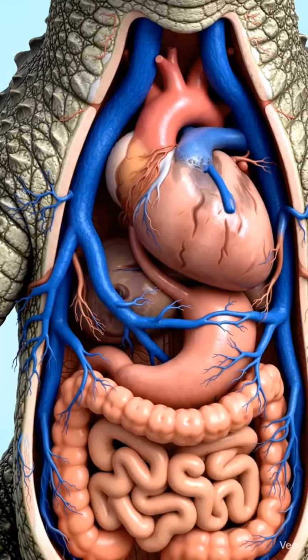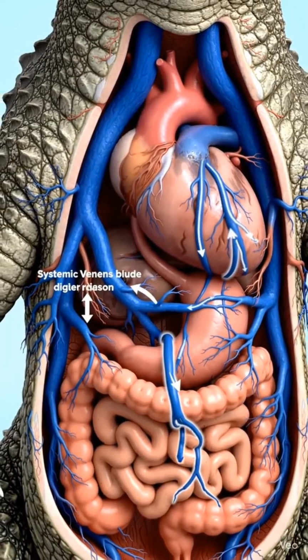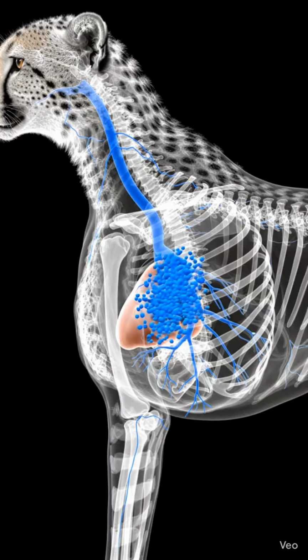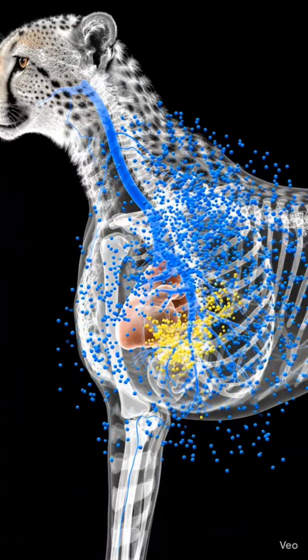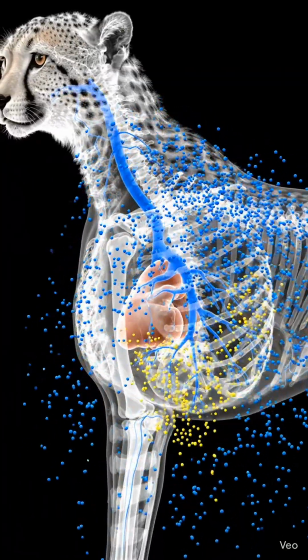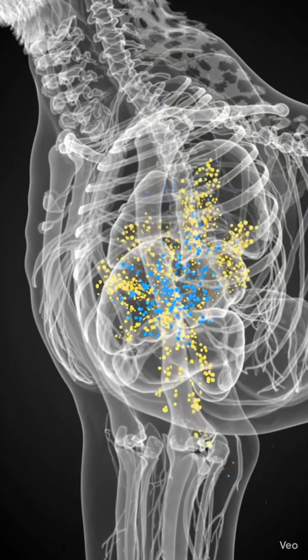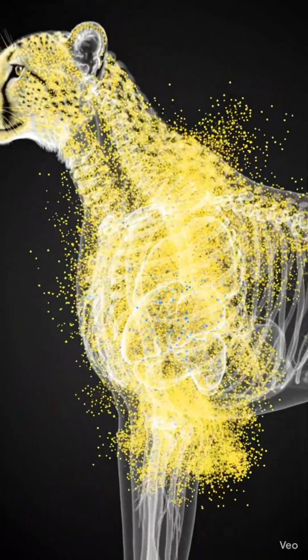Systemic venous blood is redirected from the lungs toward the stomach, supporting the digestive process in the mugger crocodile. As bicarbonate accumulates, represented by the yellow particle flow, it buffers the metabolic pH against the stress of the recent hunt.